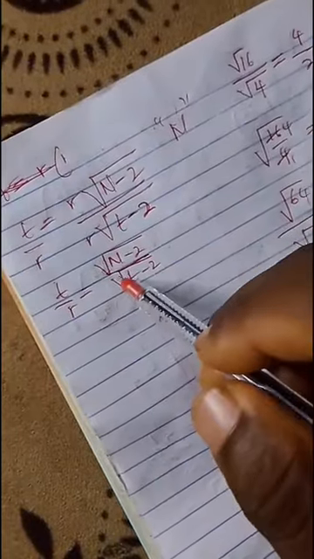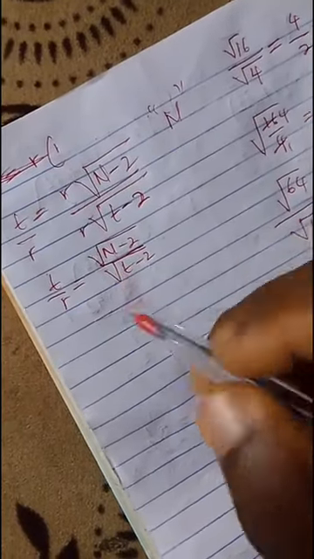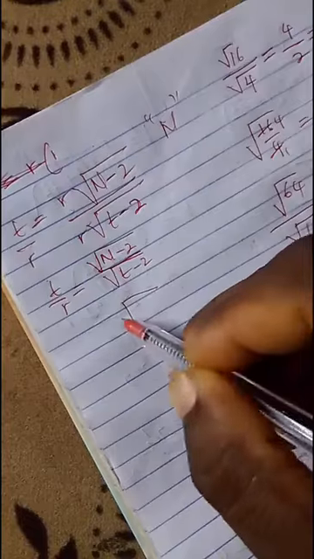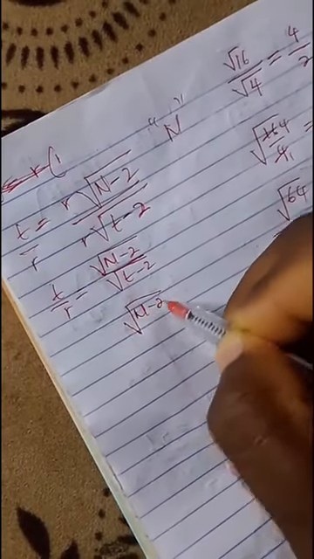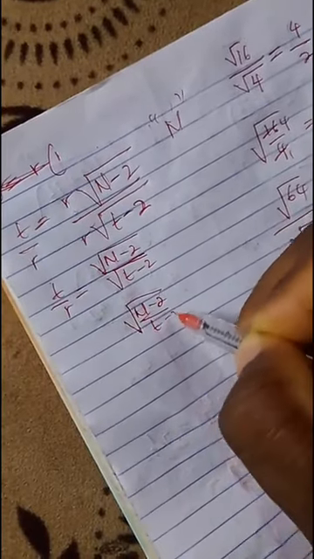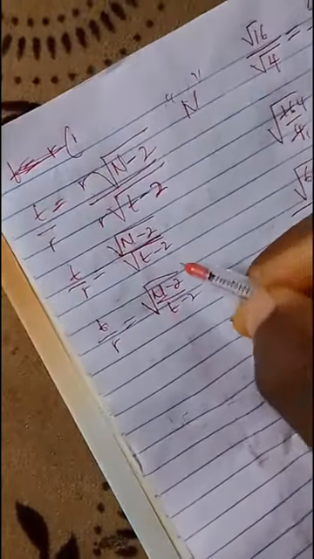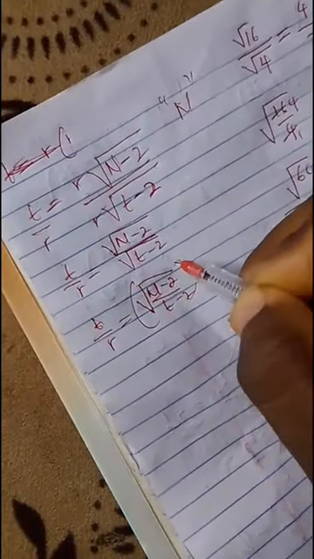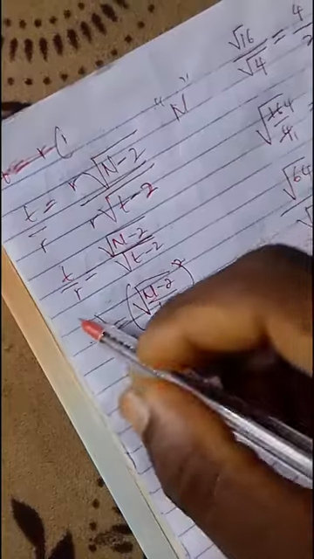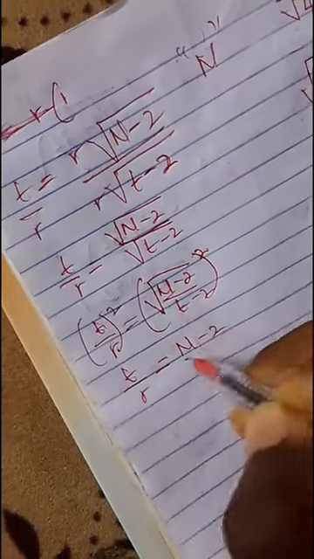So that means in this case, we can just extend the square root, and this will give us the square root of N minus 2 over T minus 2 is equal to T over R. And we're going to square both sides because of the square root that we have here. We'll square both sides. Then this will give us T over R is equal to N minus 2 over T minus 2.